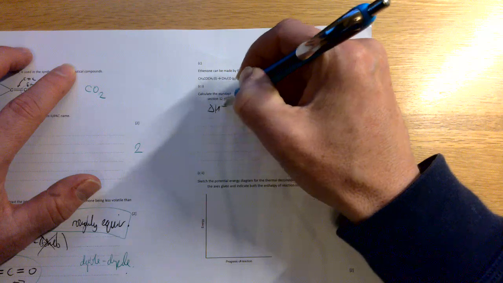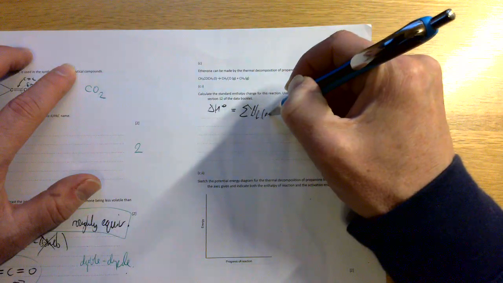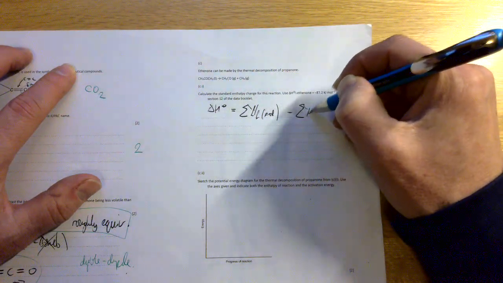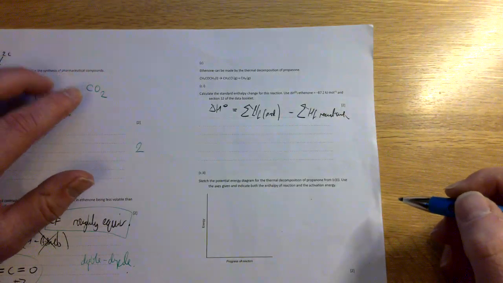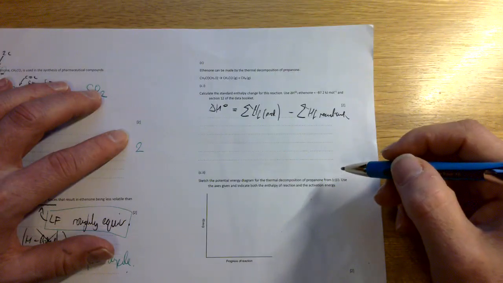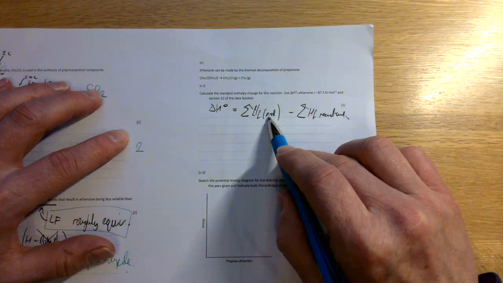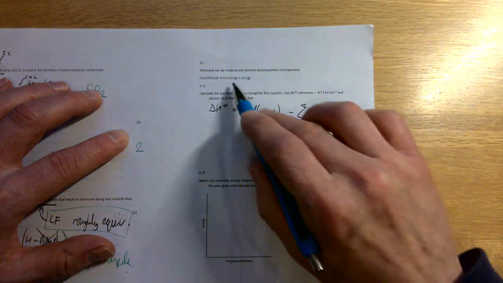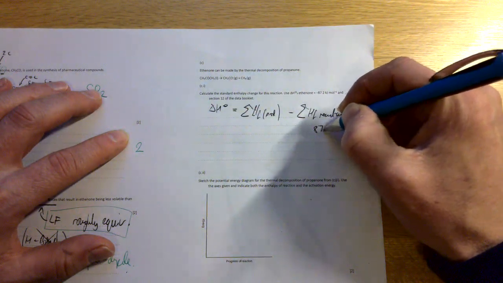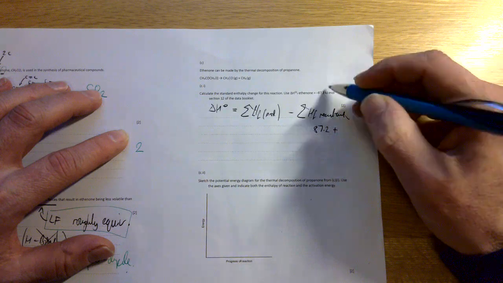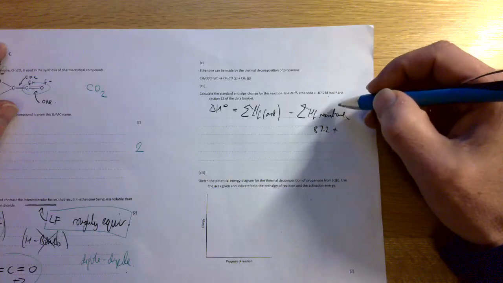So the enthalpy change of the reaction is equal to the enthalpy change of formation of the products, take away the enthalpy change of formation of the reactants. And some of you worked this out using a Hess cycle, which I like. This is a shorthand way of doing it. And the enthalpy change of formation of the products was, if you look it up in the data book, 87.2. Oh, that's the ethenone, sorry.